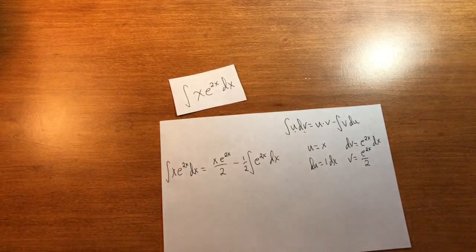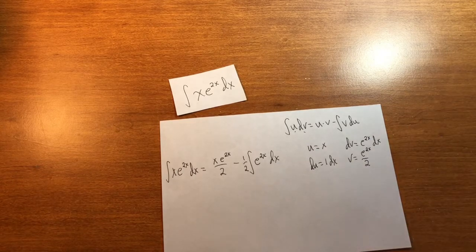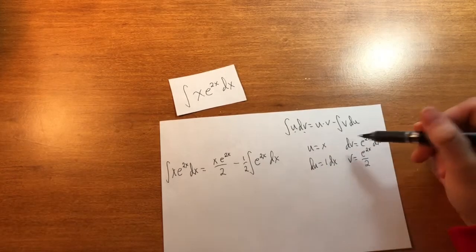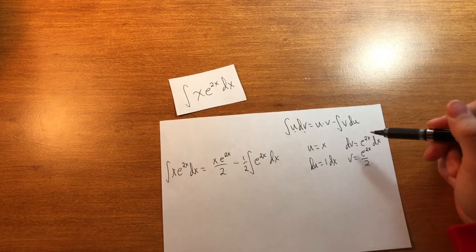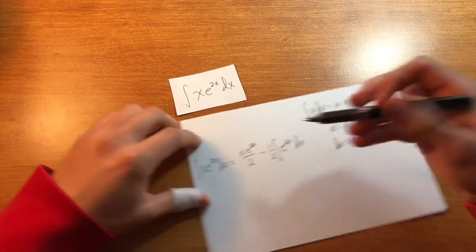Wow, how great is that? Now look at this integral. The integral of e^(2x), that's a very simple integral. We've successfully assigned u and dv. This is great. Now we just have to solve that integral. So the hard work has been done. Let's finish the problem now.